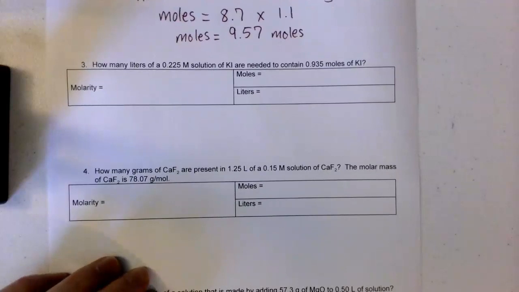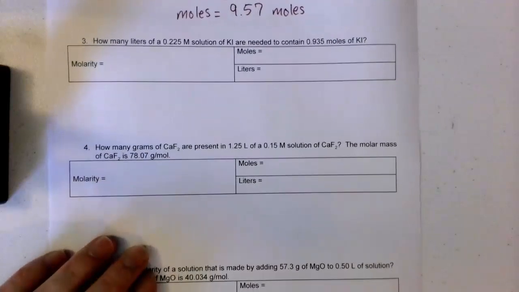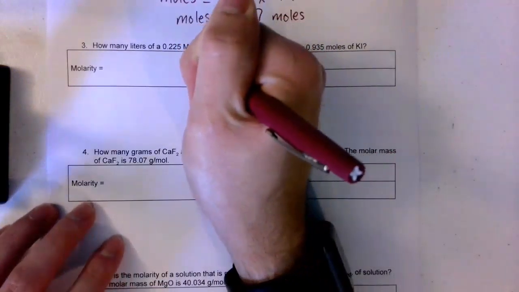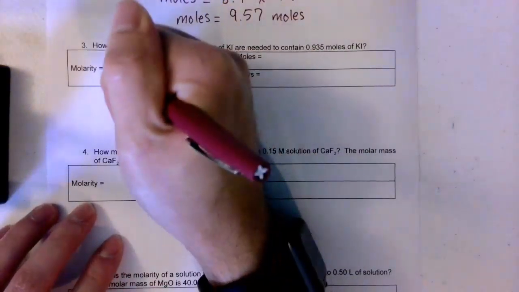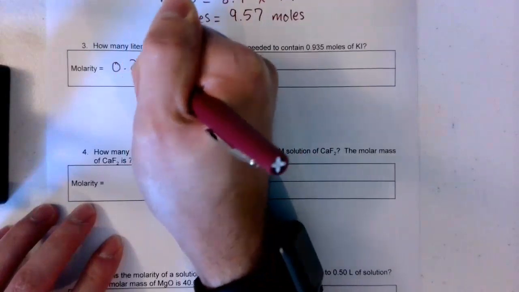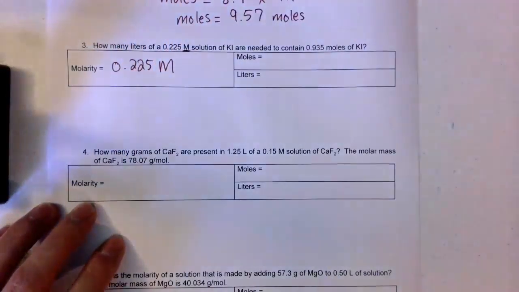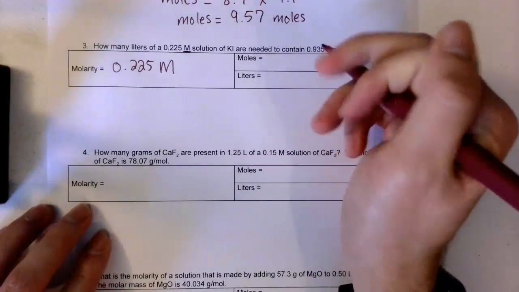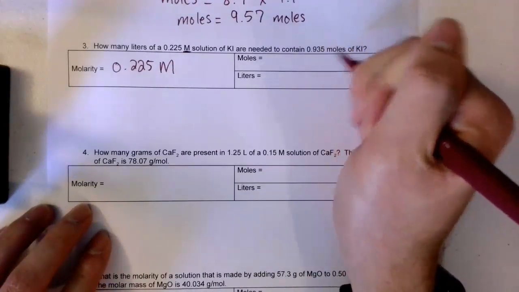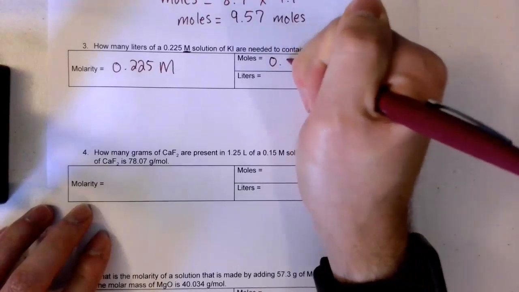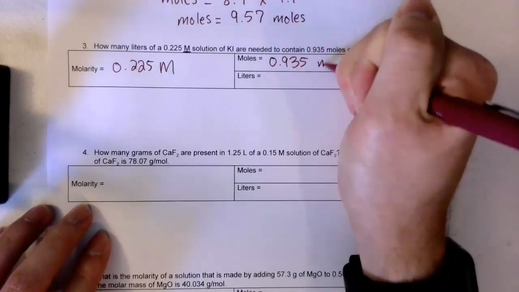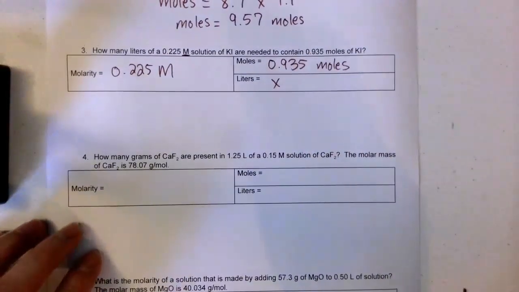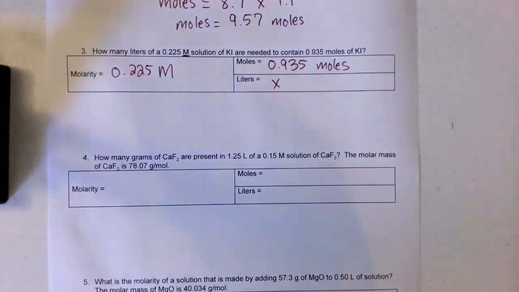We've got 0.225 with a capital M, which means molarity, so 0.225 goes here. The next number they give us is 0.935 moles, so I'm going to put 0.935 moles there. And now the liters is X. We don't know what the liters is.